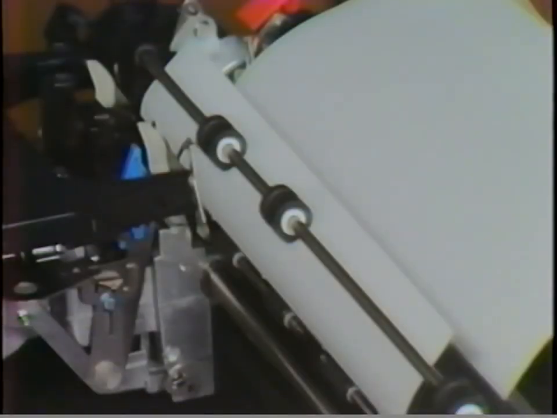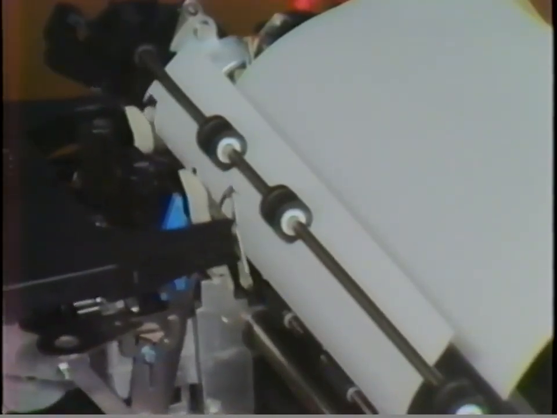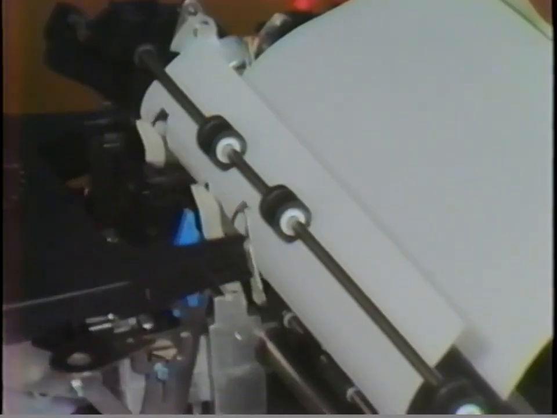The function board takes input from the host or the printer self-test and sends output to the printer board. The printer board then selects the correct character and energizes the hammer solenoid.